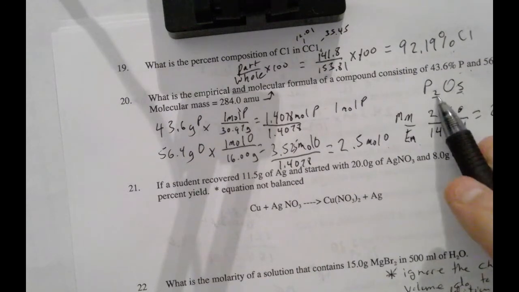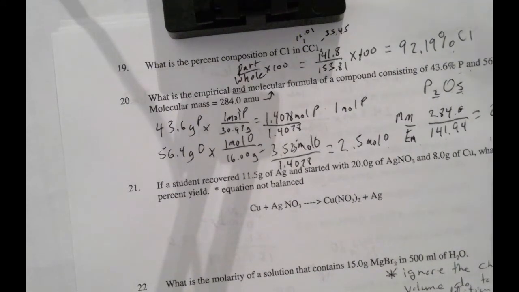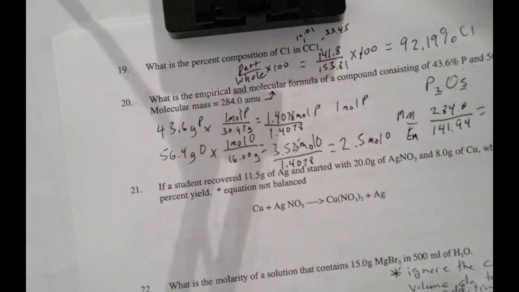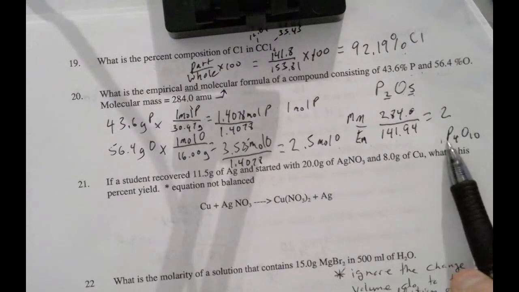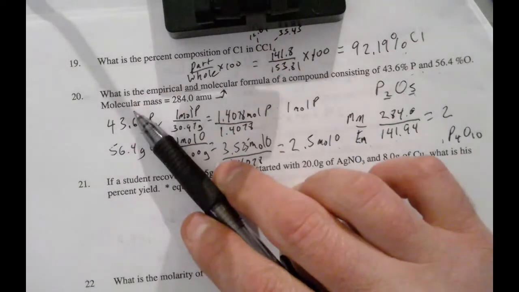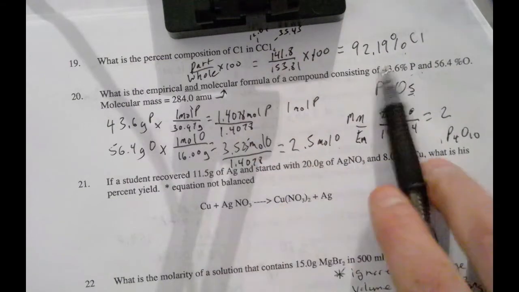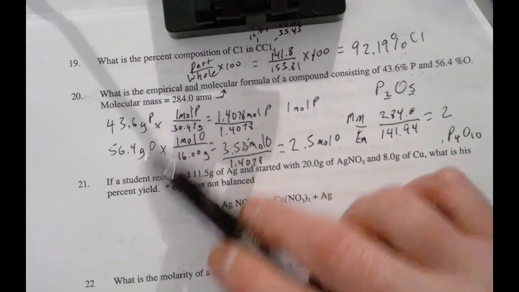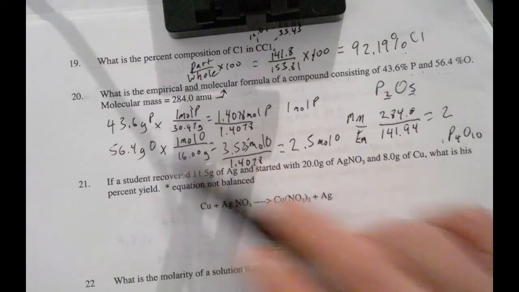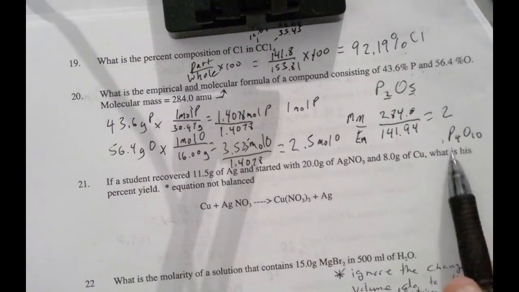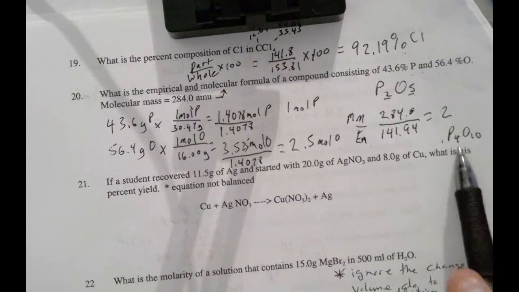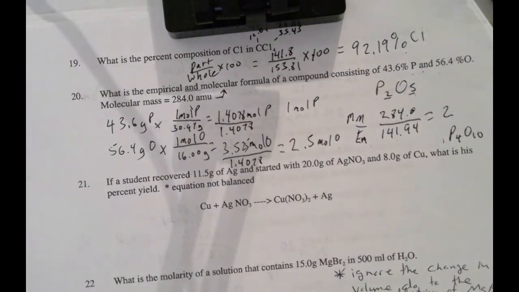We multiply each of these by a factor of 2, P4O10, and that tells us this is the molecular formula of the substance we are talking about. Its empirical formula is found by just the ratio of each of these, but the actual molecular formula is a little bit different, by a factor of 2.